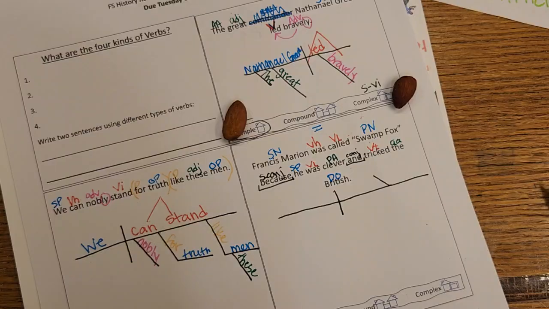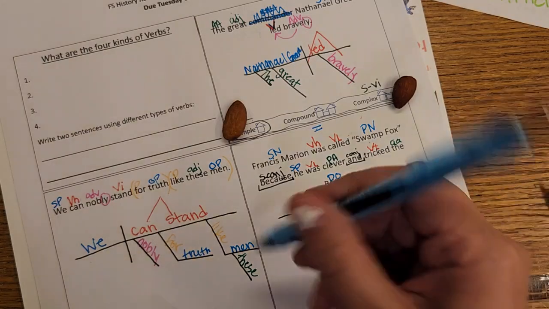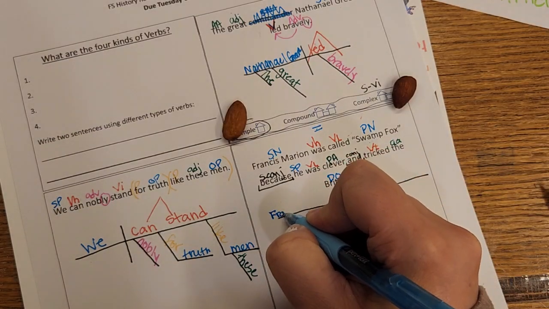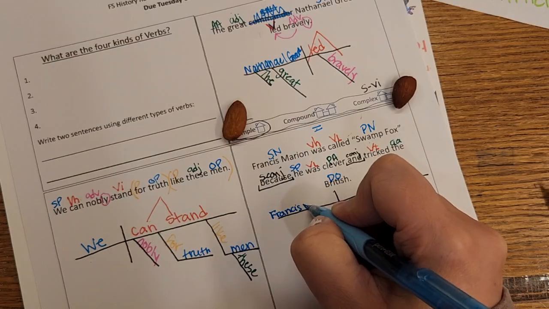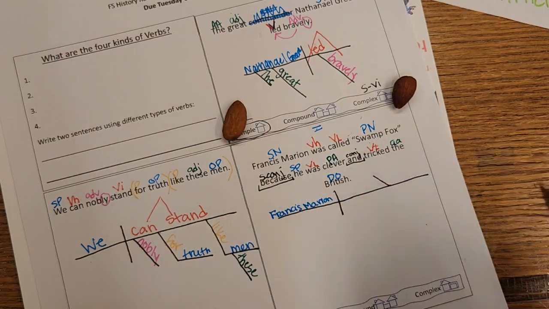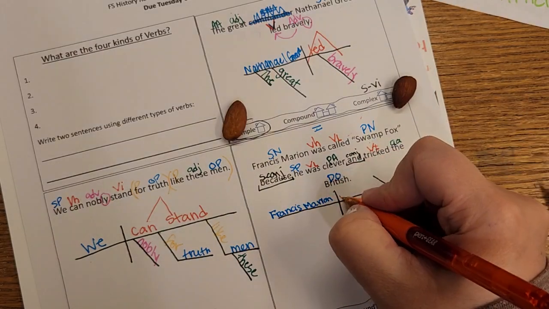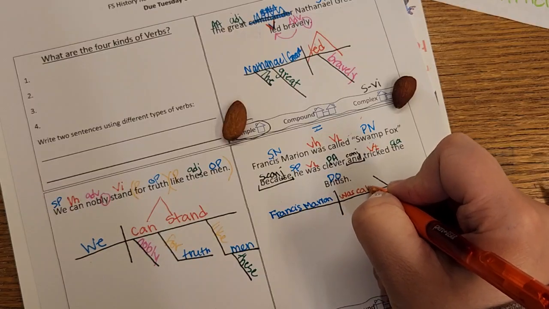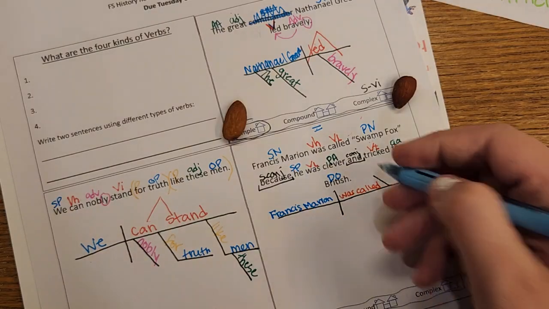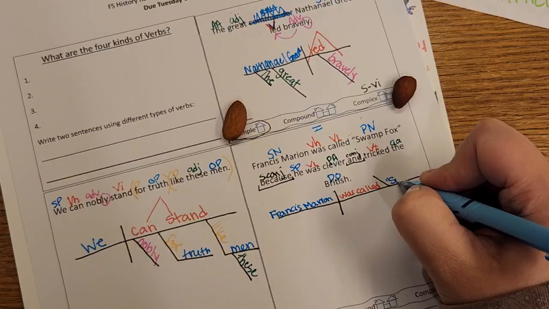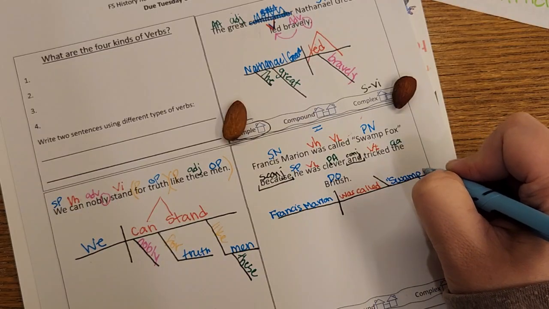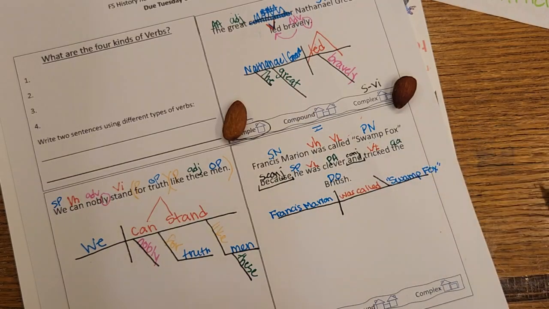Kind of like a rainbow linking them together. So we have Frances Marion, was called, Swamp Fox.